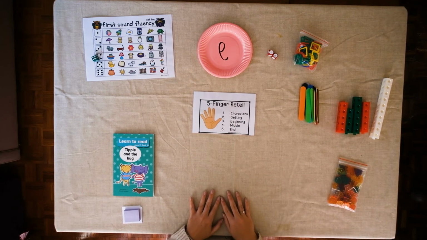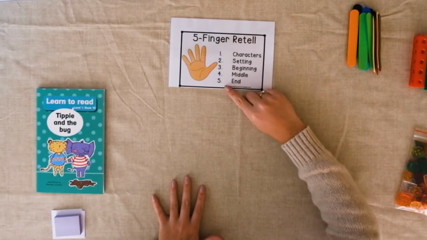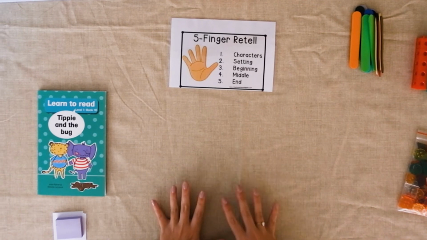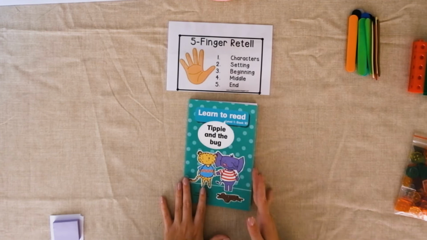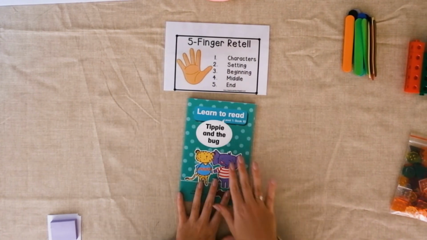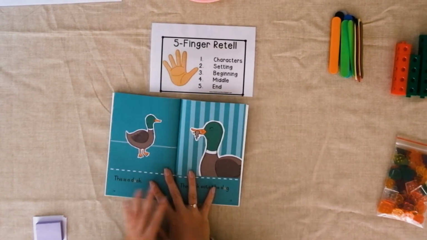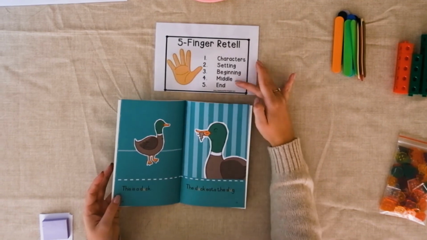Five-finger retell is something you can do once you've read a story or a comprehension. So these are the 5 most important things when you're testing learners' listening and how they were following the story. So for example, if you take your reading book and you read it, you can see that the characters are Tippy and the bug, the setting is wherever they're playing, and then what happens in the story from beginning, middle to end.